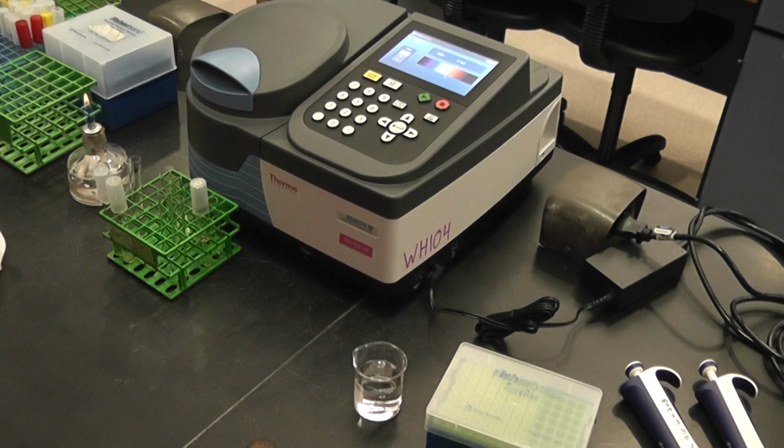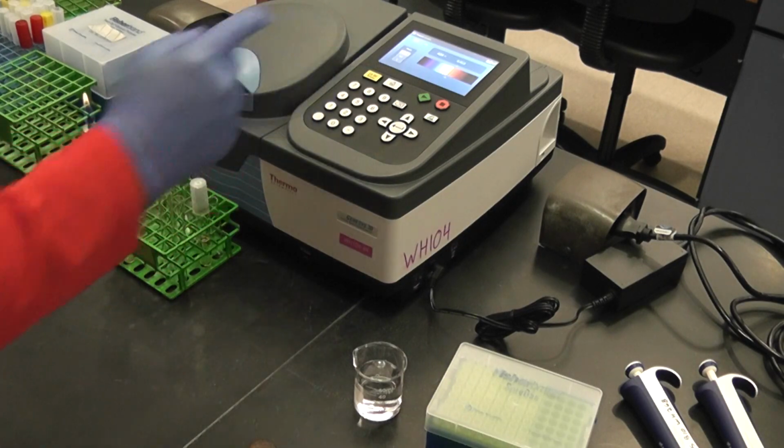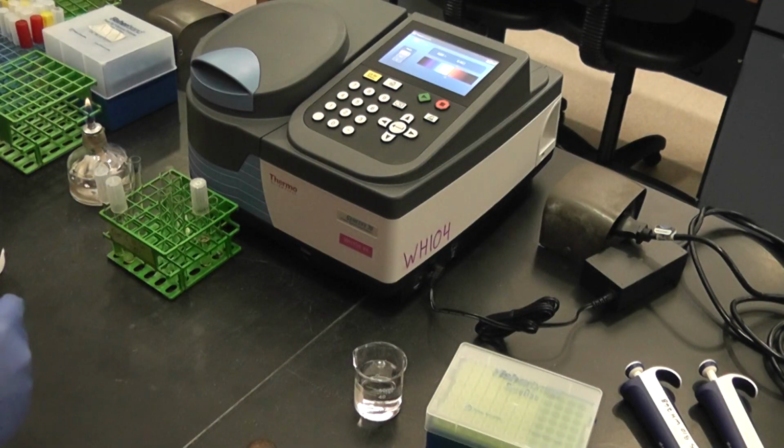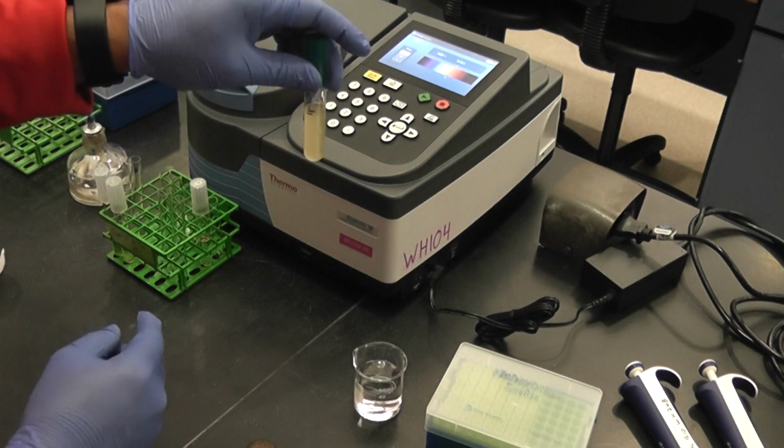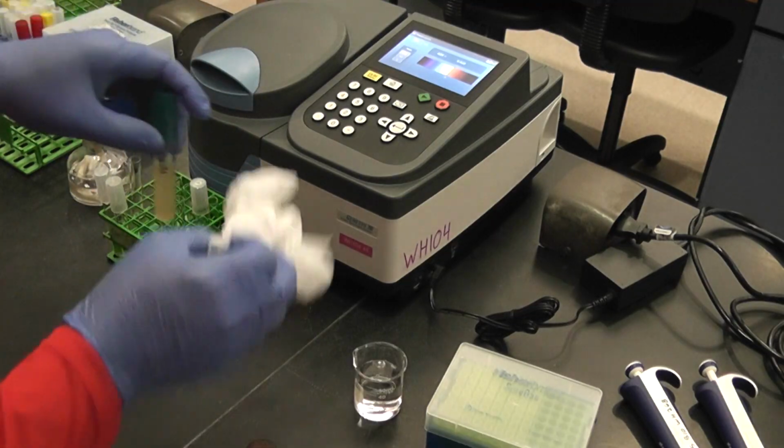This one reads 0.414. So as you see, as I increase the concentration of stock into here, the number went up. Now this is an overnight culture, and I have at least 9 milliliters in there.